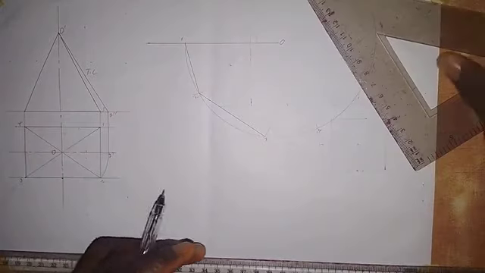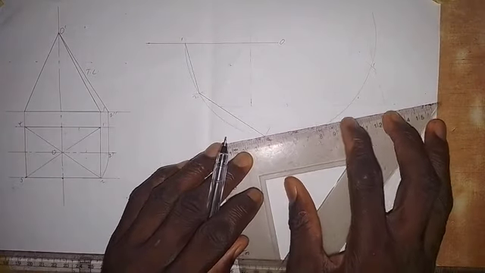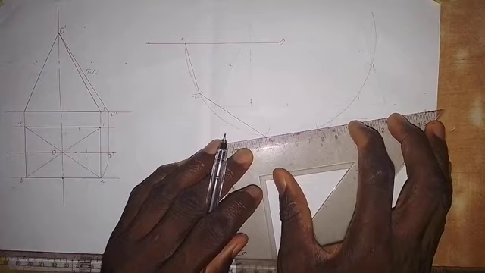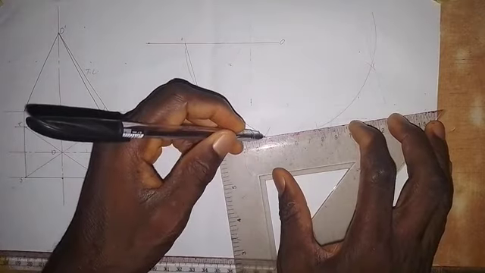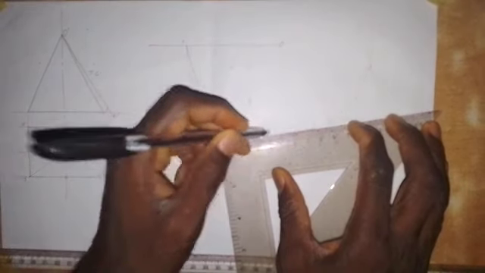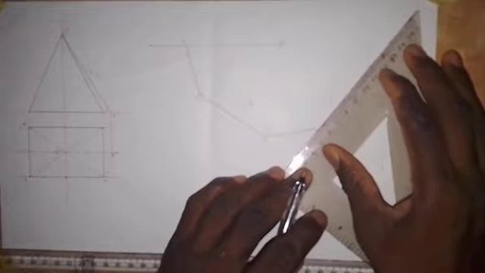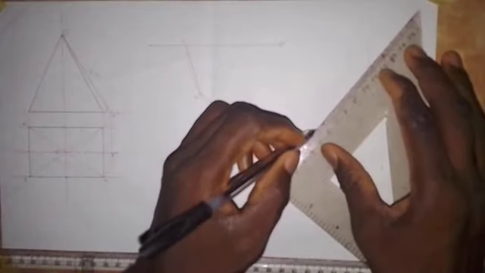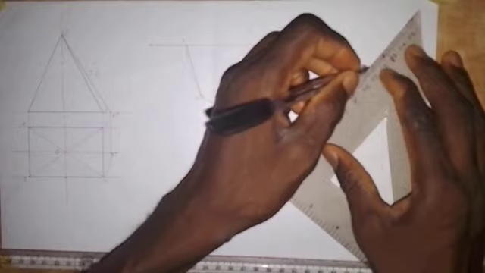Then I will also join 3 and 4 together. Then 4 and 1, I will join them together like this.